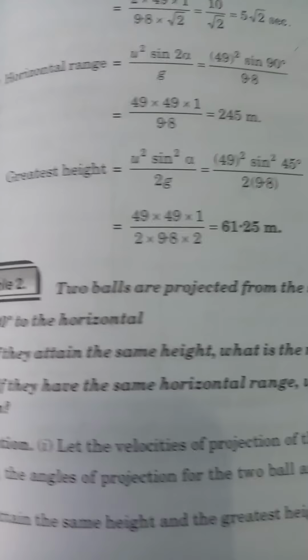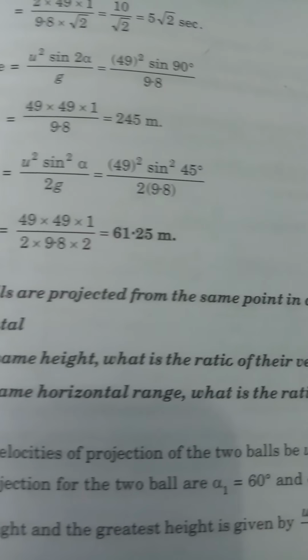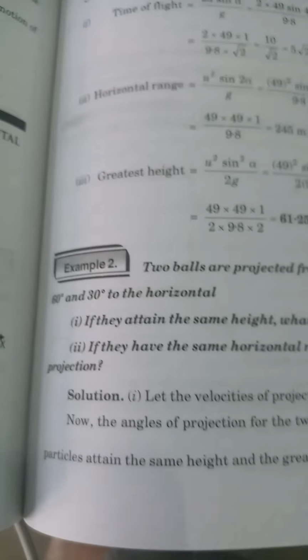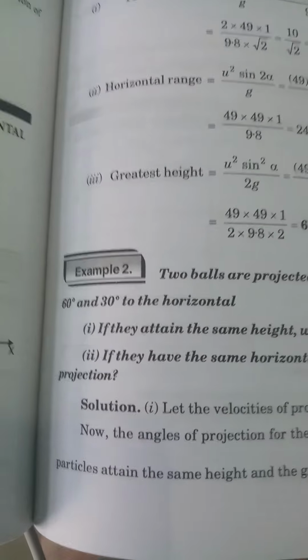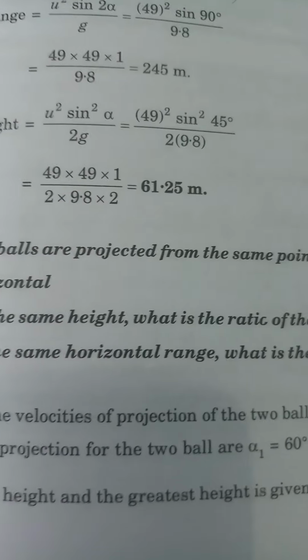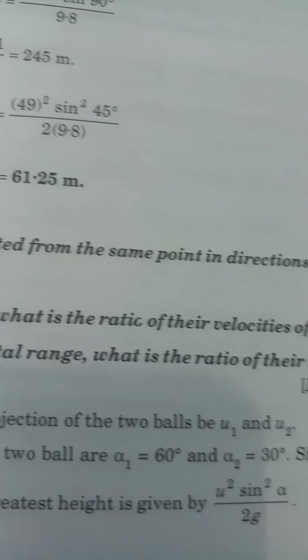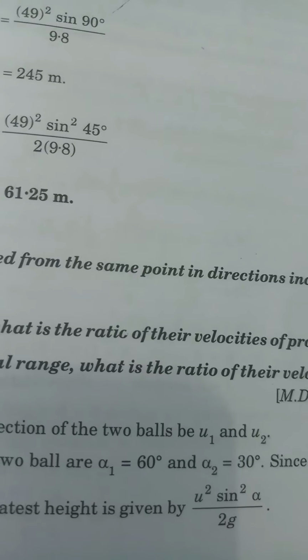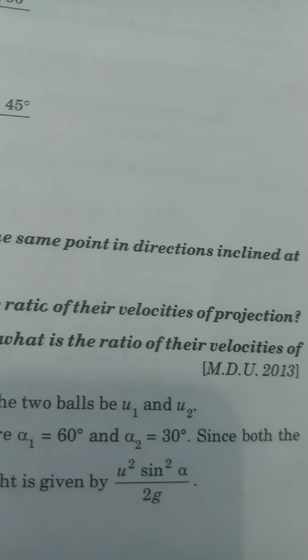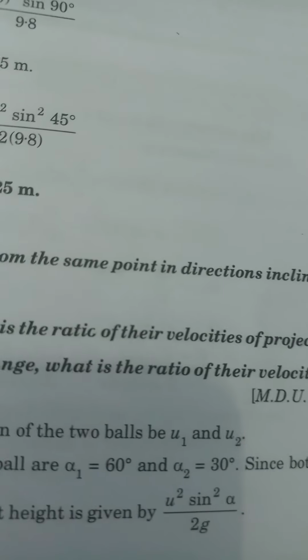Solution: let the velocities of projection of the two balls be u1 and u2. Now the angles of projection for the two balls are alpha 1 equal to 60 degree and alpha 2 equal to 30 degree.